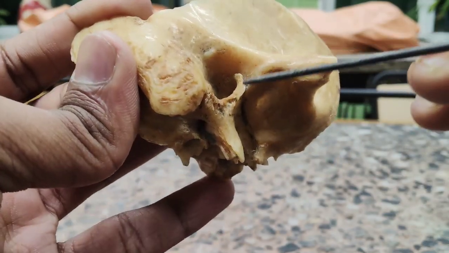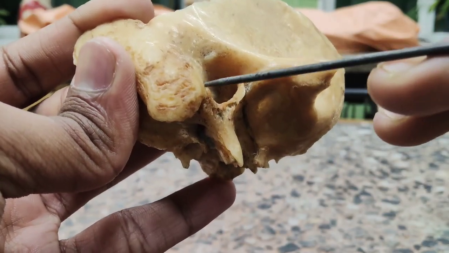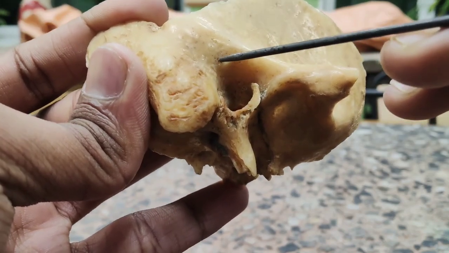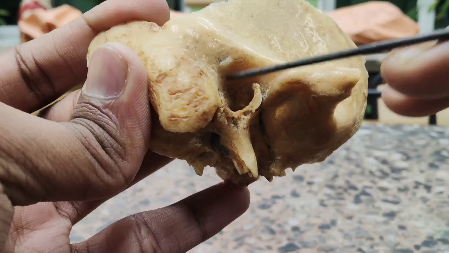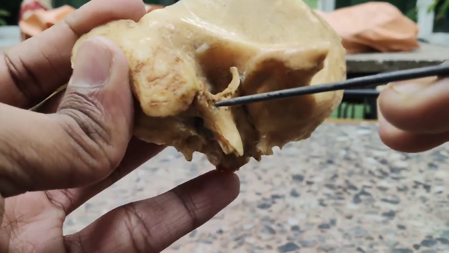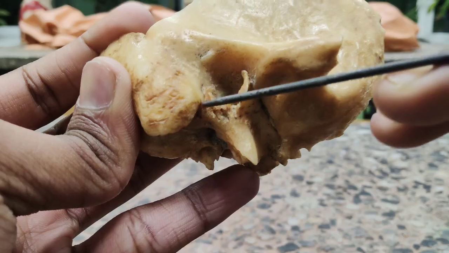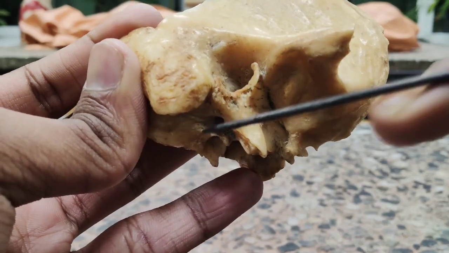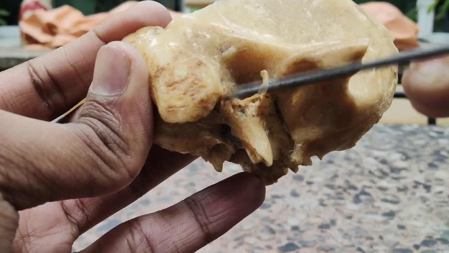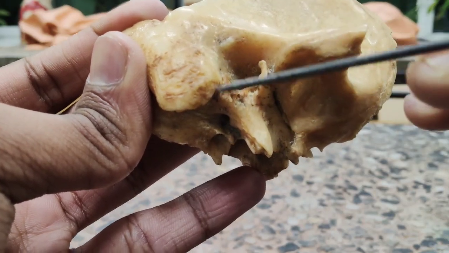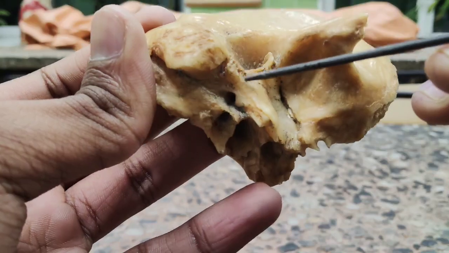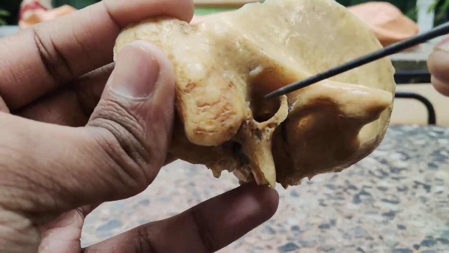Now there are three spinas: spina tympanica major, spina tympanica minor, and spina suprameatica. Below spina suprameatica there is a fovea, that is fovea suprameatica. These are done. There is one more fissure here, that is fissura tympanomastoidea, and there are the holes inside.